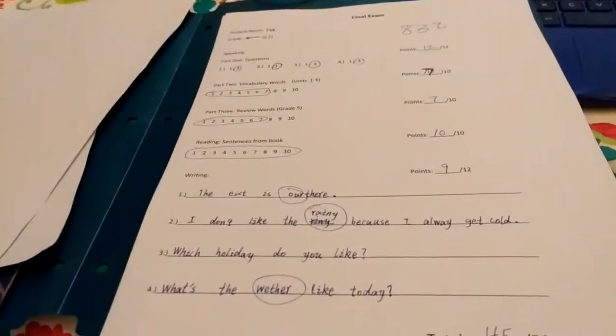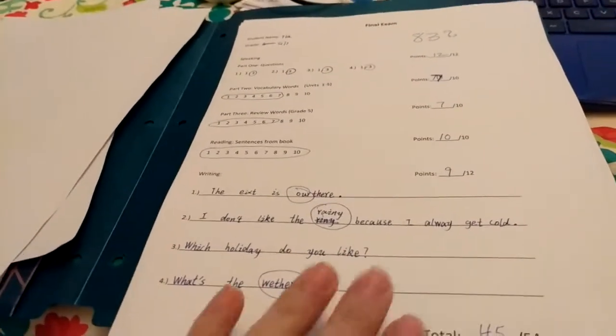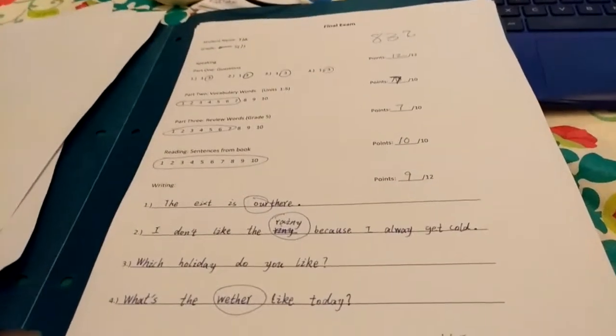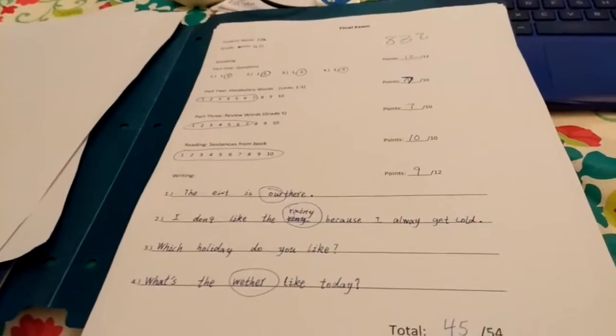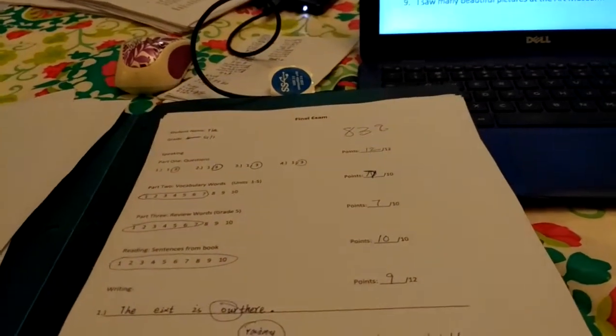So this is my final exam, and I've found that for my class anyway, it's a great way for me to assess them, and it also assesses the 4 language skills. I hope this was helpful in knowing what to do for the end of the year.